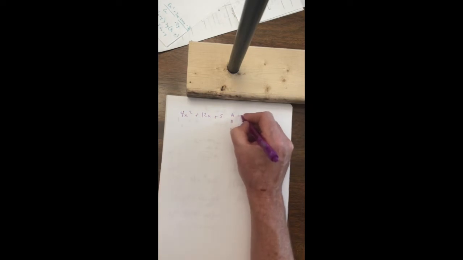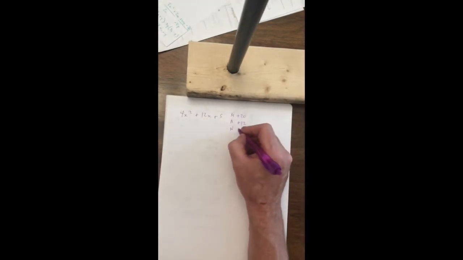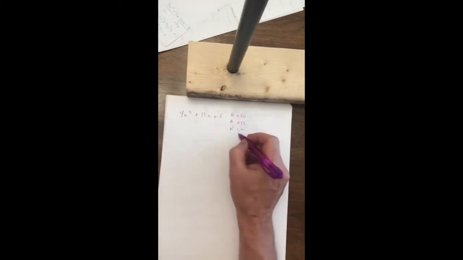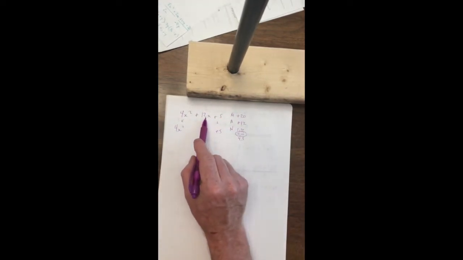So multiply this up. 4 times 5 is 20. The two numbers have to add together to get 12. And so our pairs are 1 and 20, 2 and 10 will work. But we also have 4 and 5. So I think 2 and 10 are going to be my numbers. So 4x squared, just carrying this down, plus 5. You don't need the arrows, I'm just doing that. And we're going to decompose or break up this 12x.